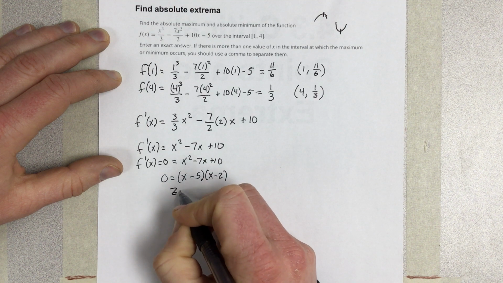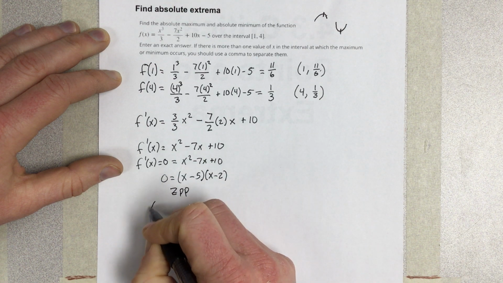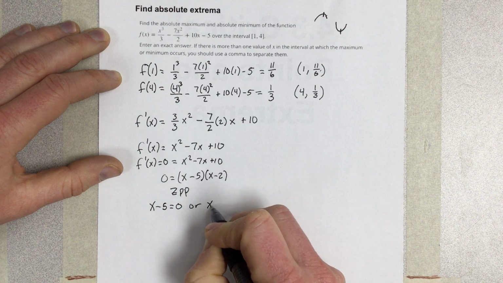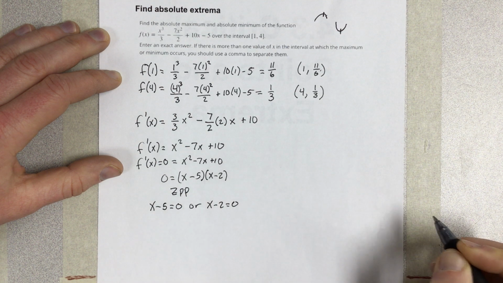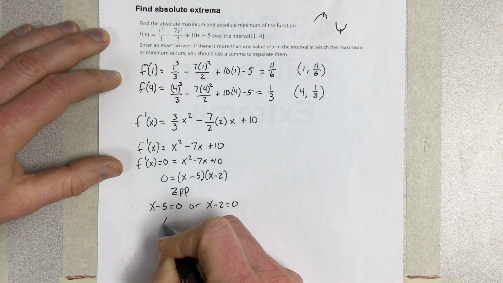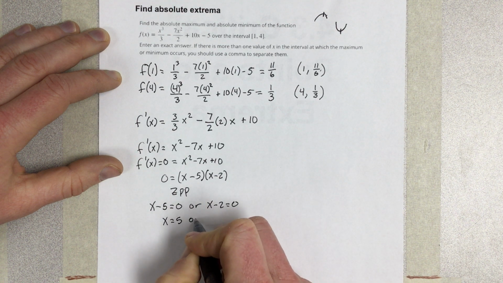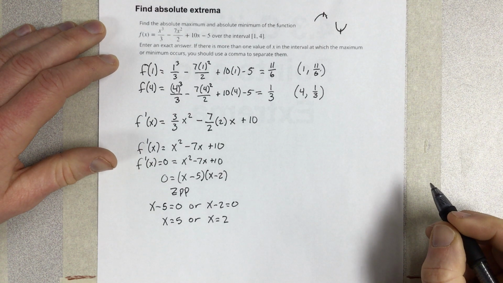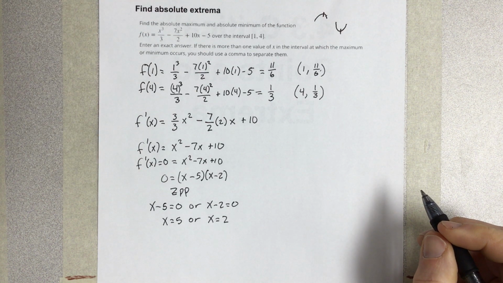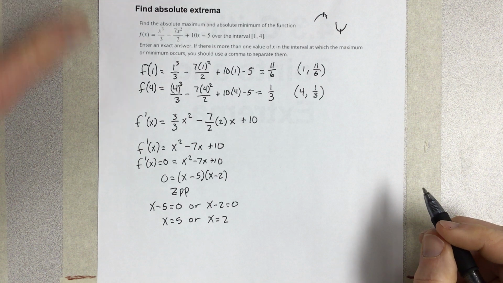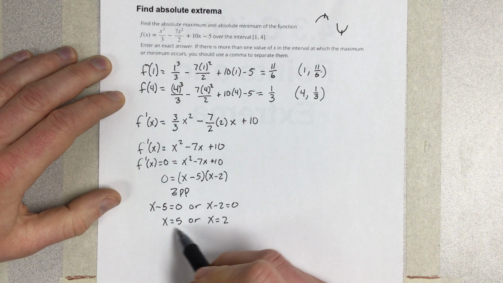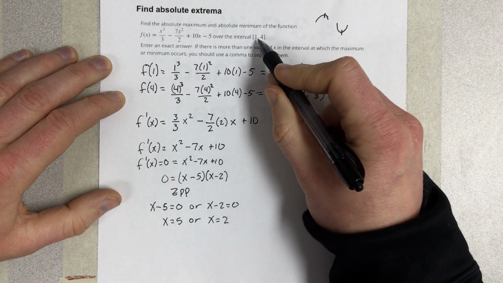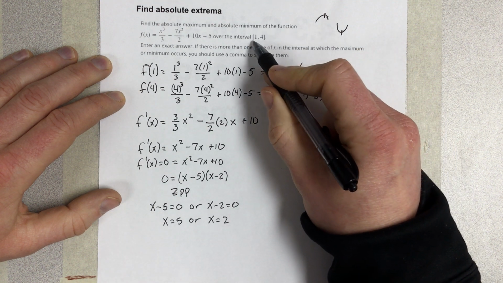Zero product property here, and we get x minus 5 is equal to 0, or x minus 2 is equal to 0. Add the 5, add the 2, and we get x is equal to 5, or x is equal to 2. So we have 2 values for x, 5 and 2, but only one of them falls within our interval, which is 1 to 4.